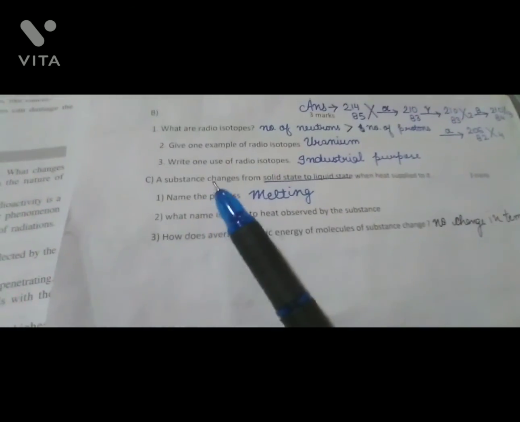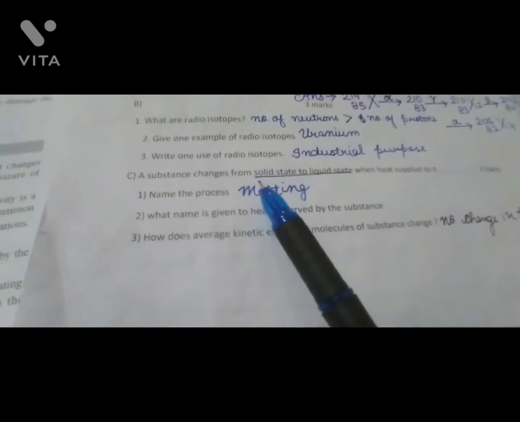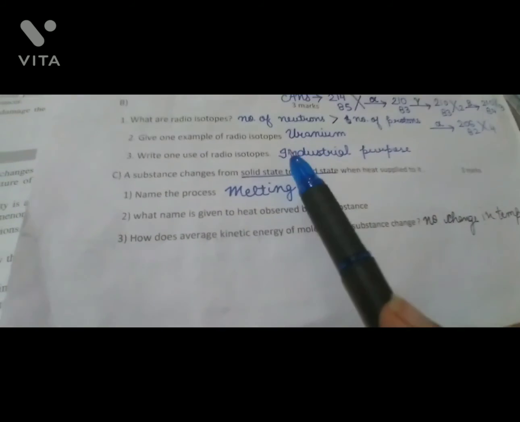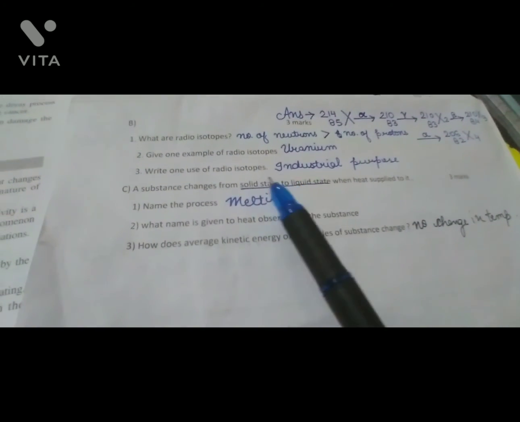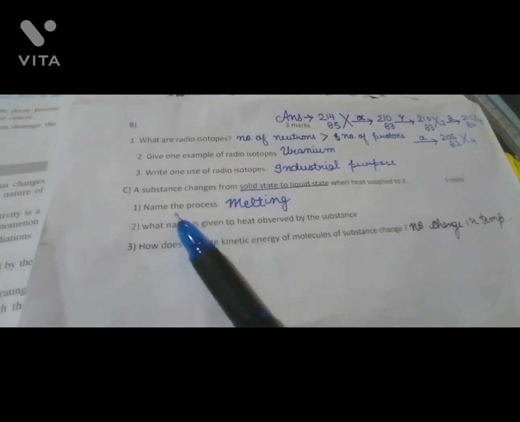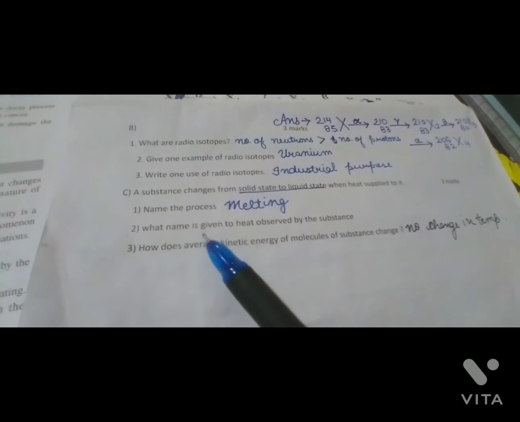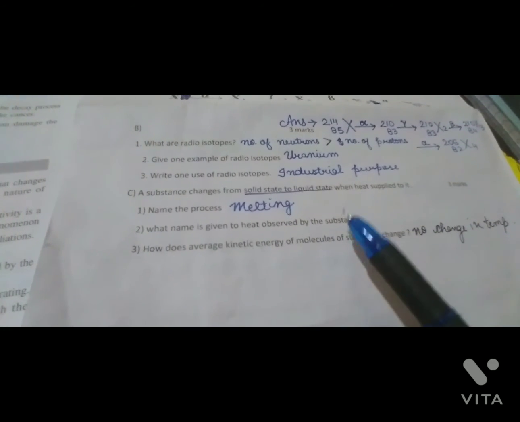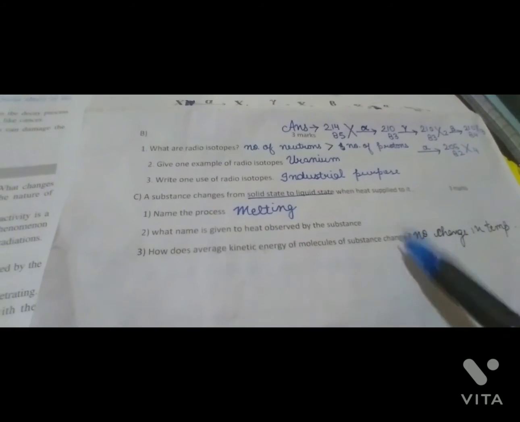Now see the question. A substance changes from solid state to liquid state when heat is supplied to it. Solid to liquid, everybody knows it. So, name the process. It is melting. What name is given to heat absorbed by the substance? It is the latent heat of fusion. Let me write it. Latent heat of fusion.